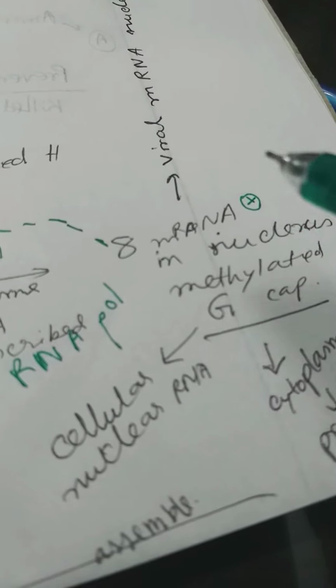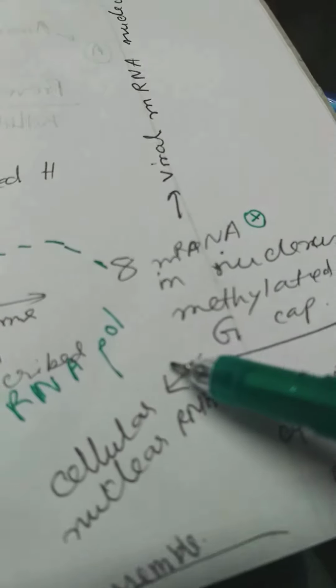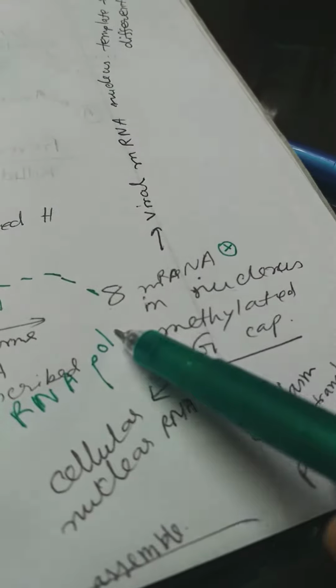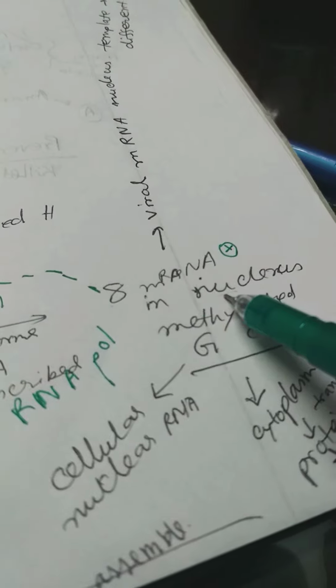This occurs in the nucleus because a methylated guanosine cap is required, and the cap is obtained from cellular nuclear RNA by the process of cap snatching. After that, 8 mRNA are formed within the nucleus.